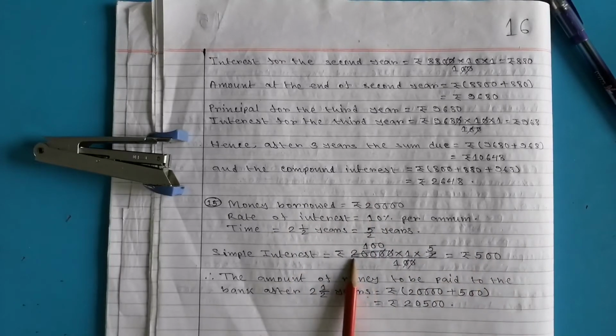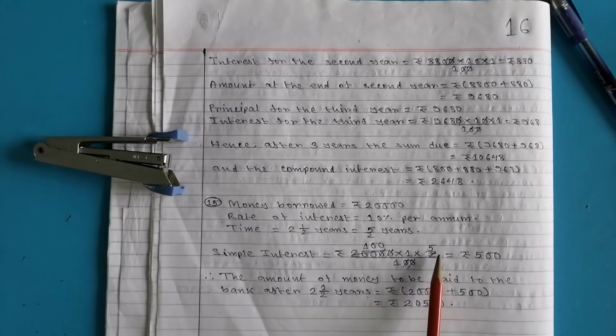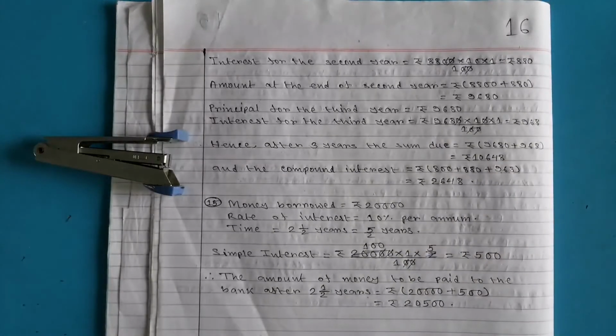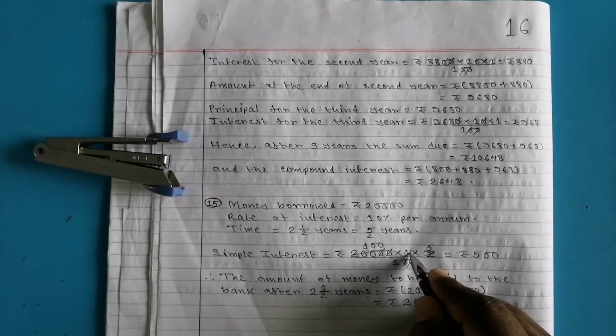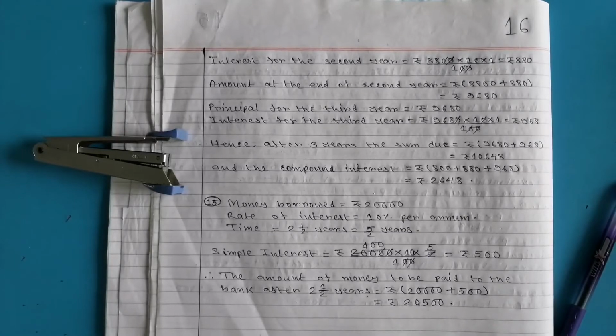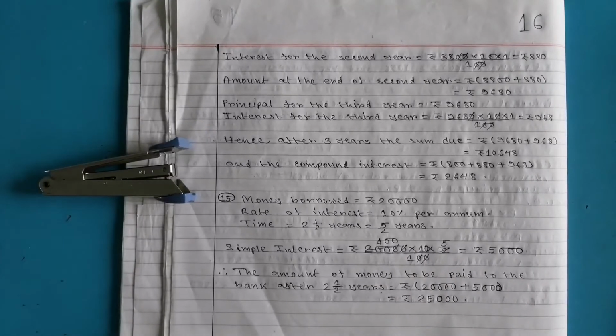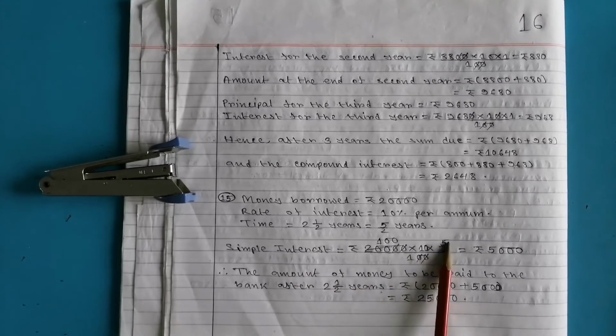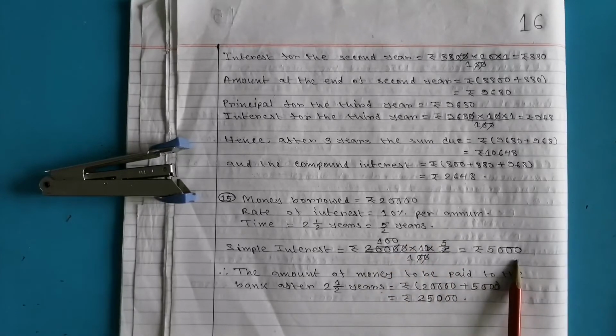Okay, so simple interest will be P into R into T. Here rate of interest is 10%, so this is cancelled out. Okay, and by 2 this is 100, and this is 500, so this will be 5,000. So the simple interest is equal to rupees 20,000 multiplied by 10 multiplied by T upon 100. So after simplifying, we have got 5,000.